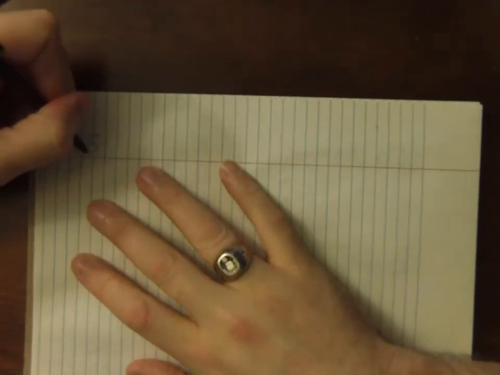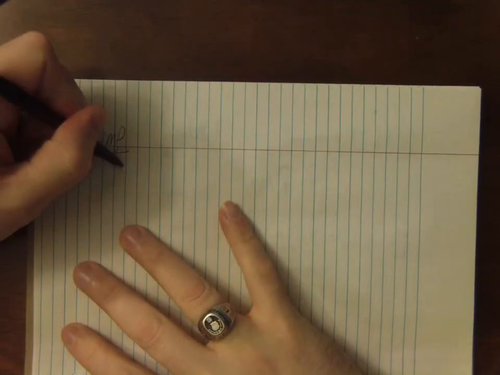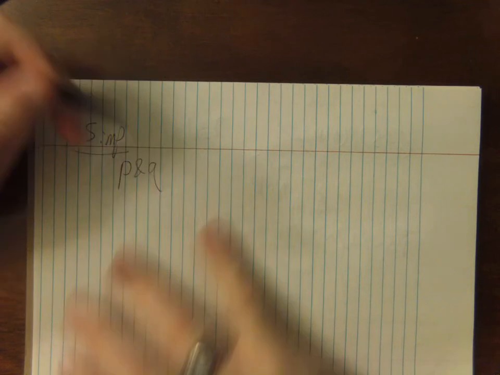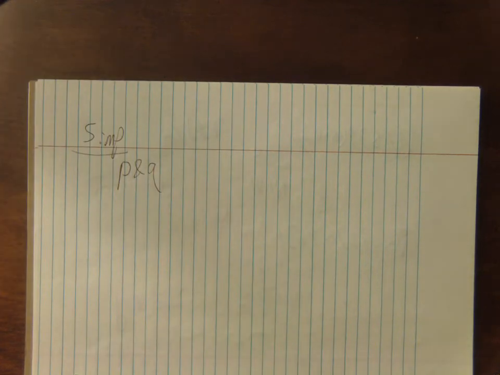Simplification. If you have a premise of the form P and Q. Now, what meets that form? Any well-formed conjunction. Anything of the form P and Q means any well-formed conjunction.